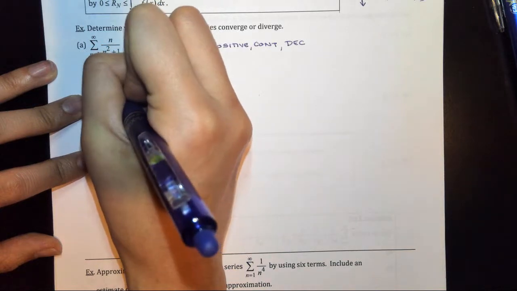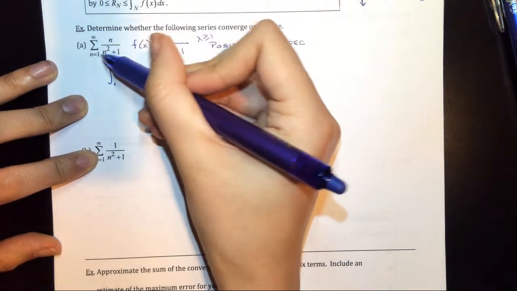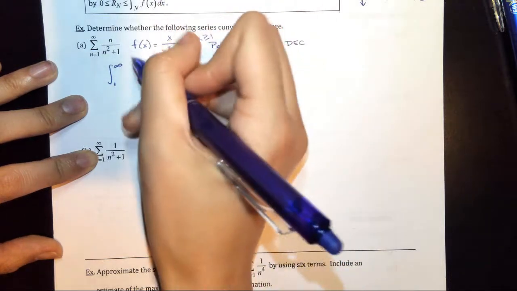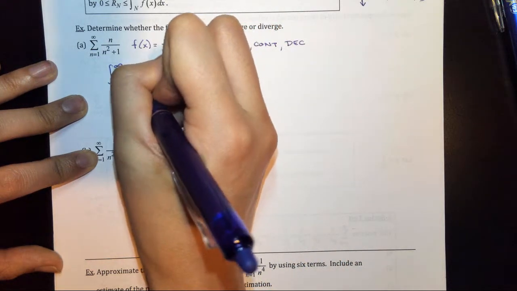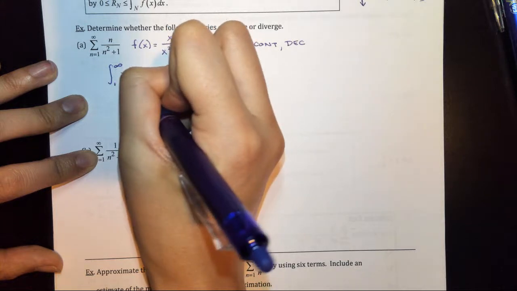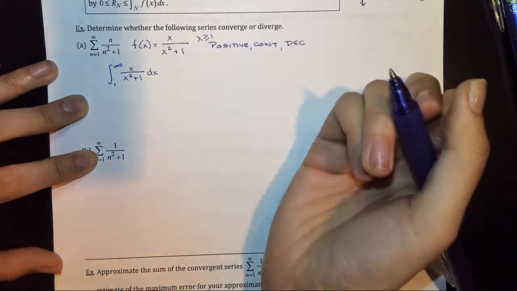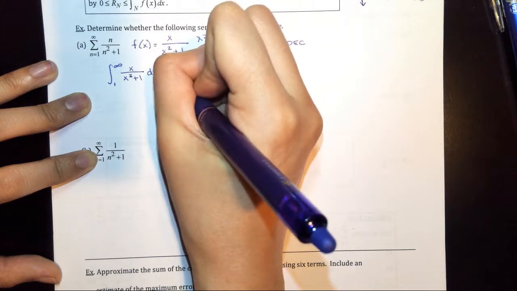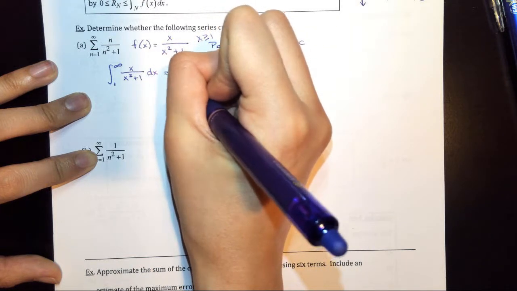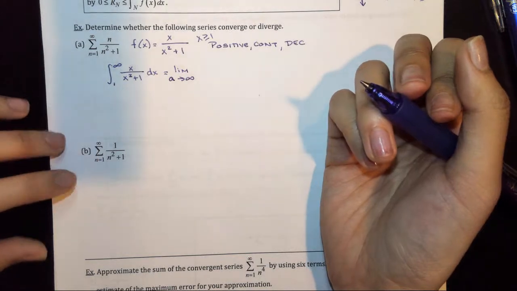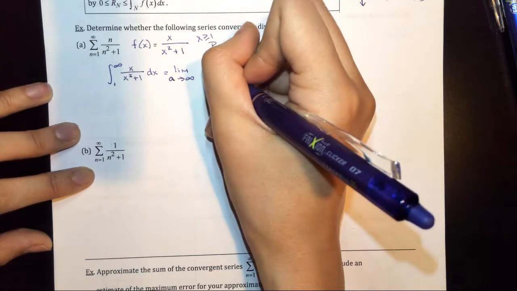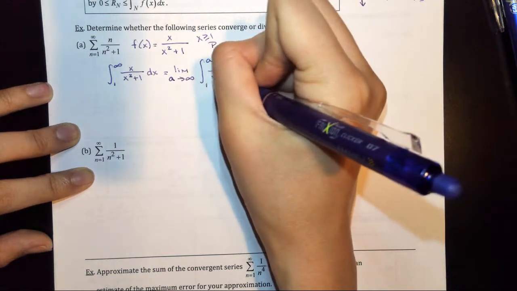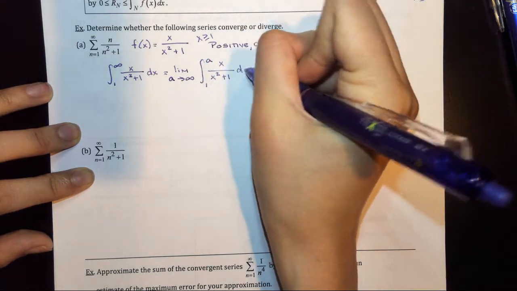So I'm going to integrate from 1 to infinity, the same bounds that are on my sum, x over x squared plus 1. Now remember, for improper integrals, we have to write that as a limit and choose any variable you want. I'll choose a. The limit as a goes to infinity of the integral from 1 to a of x over x squared plus 1 dx.